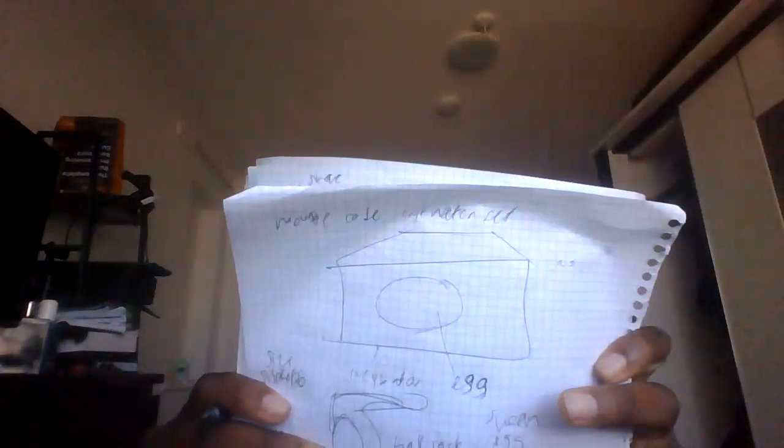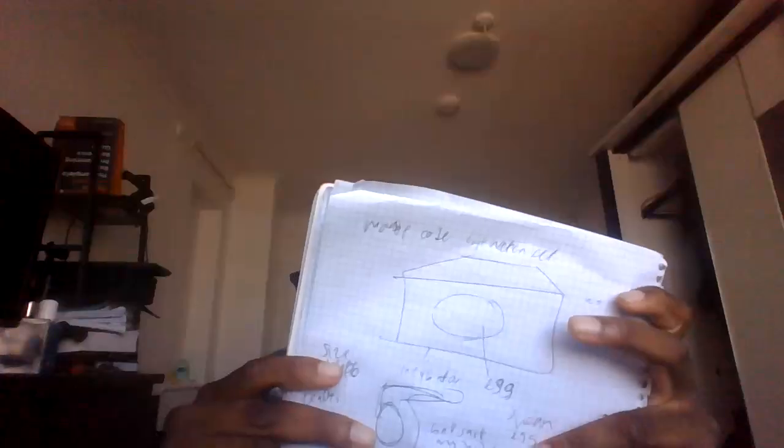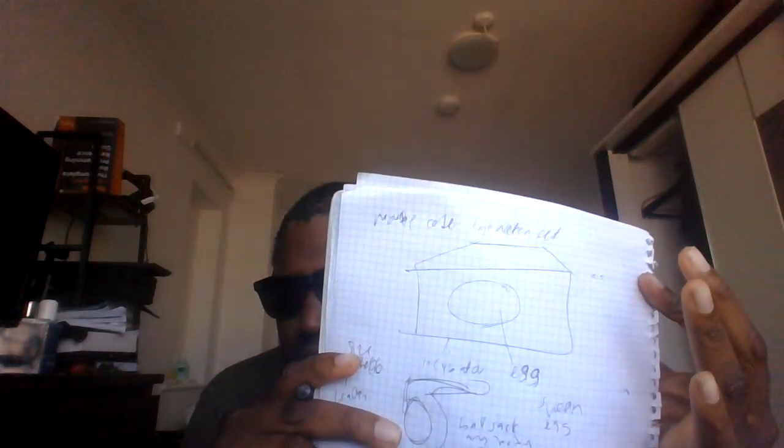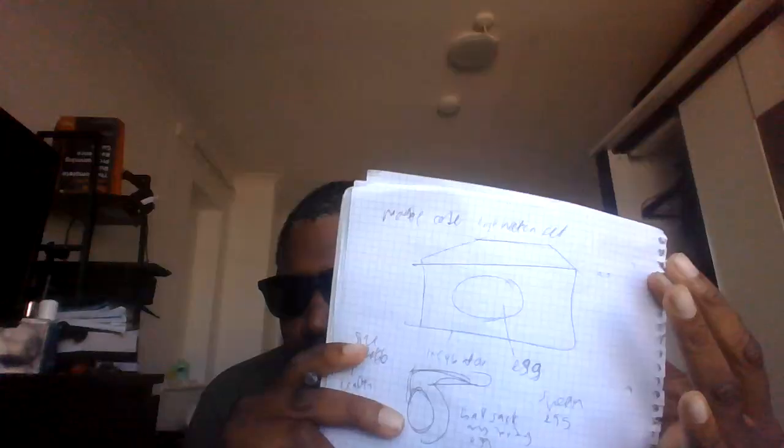No. I'm going to frame it as an incubator, because elephants don't have that. Let me show you what I have here. This is a drawing I had. This is basically an egg inside an incubator. See, this is not good design. This is not a good drawing. I don't like it. Let me draw another one. So basically, let me draw something.